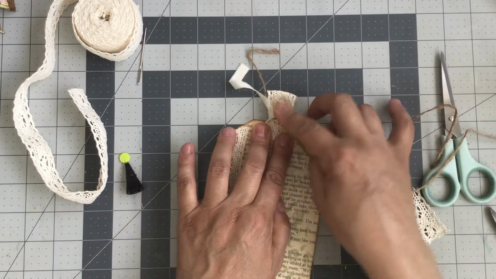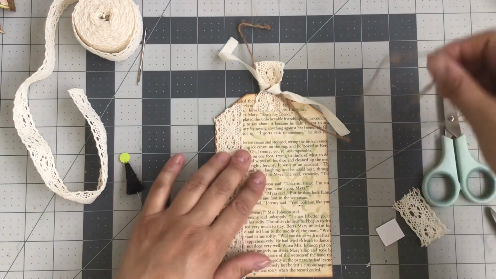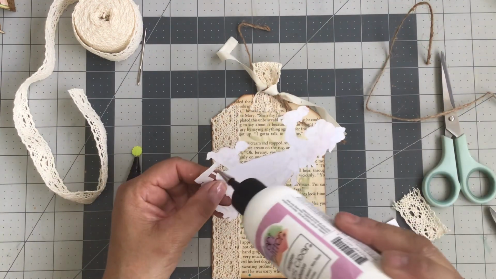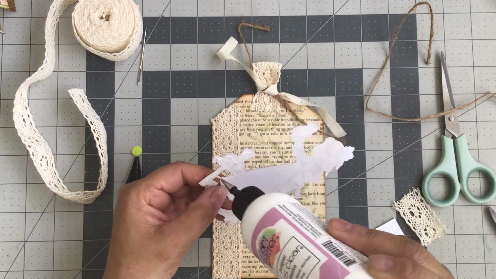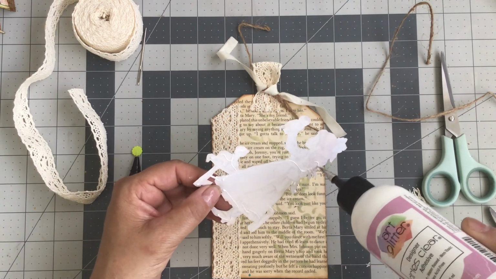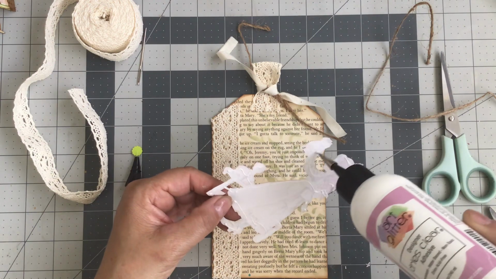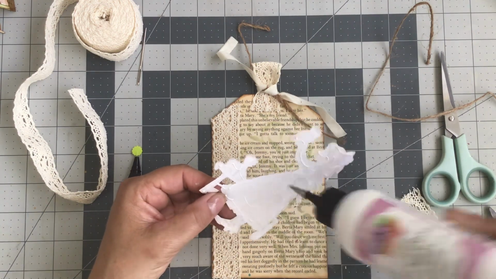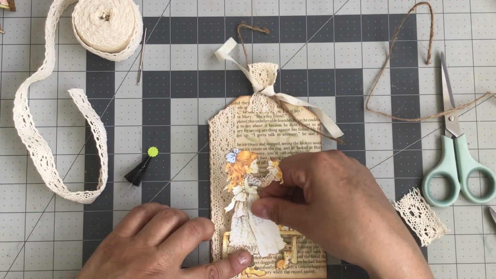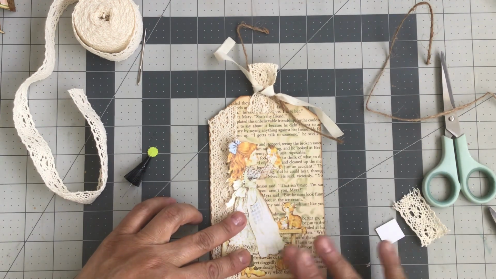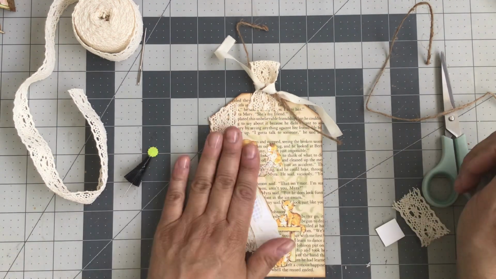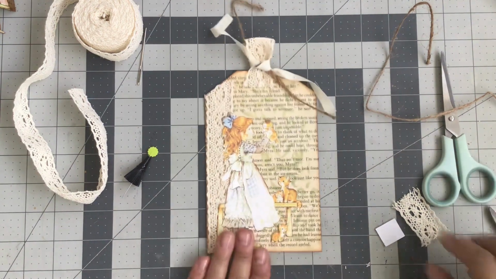Okay, let's give that a second longer to dry, and I'm just going to tie a knot there, and then let's put our focal image down. Yeah, I like that.